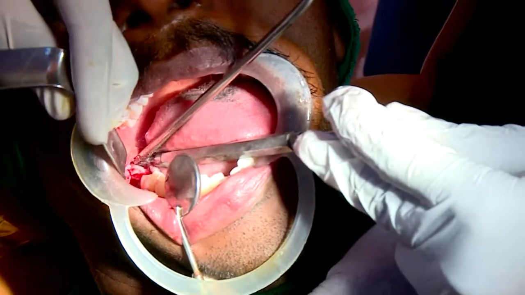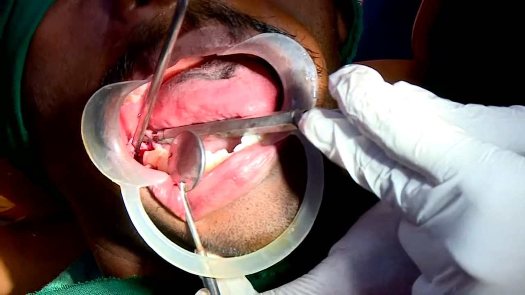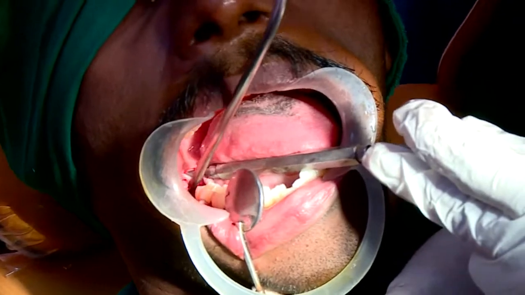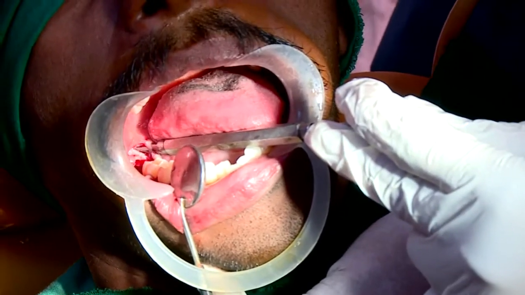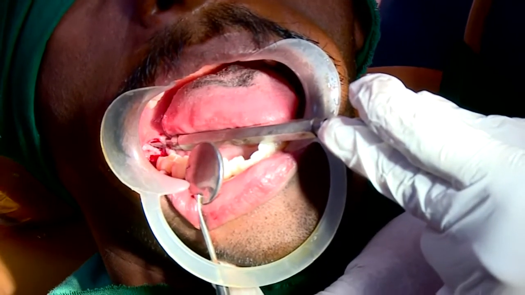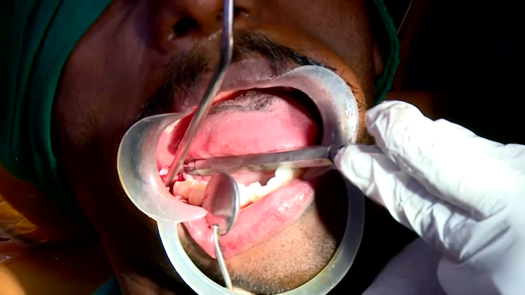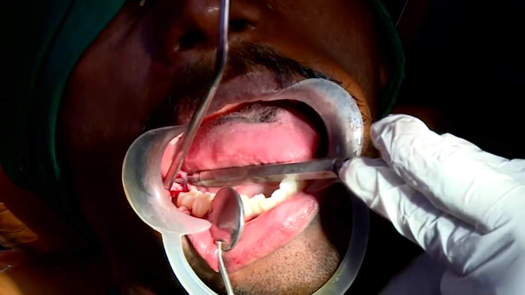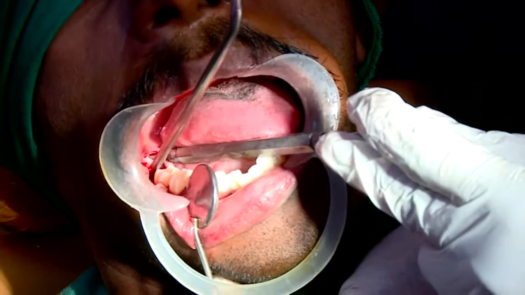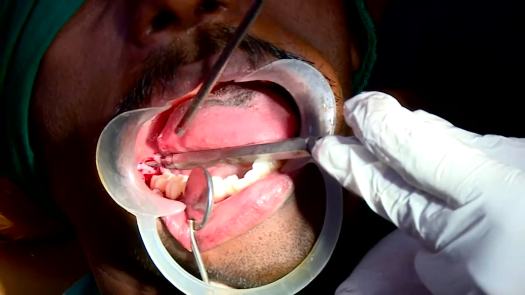The sir has inspected the socket. It is clean, and any possibility can be removed now, but nothing is evident. So sir is making sure that hemostasis is achieved, that is, there is no bleeding.